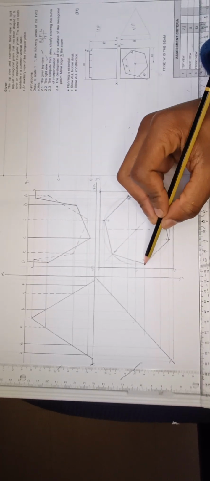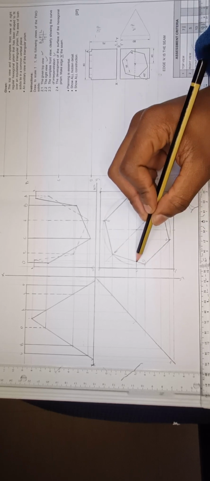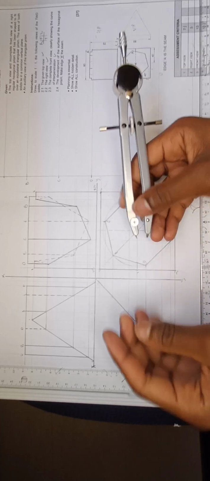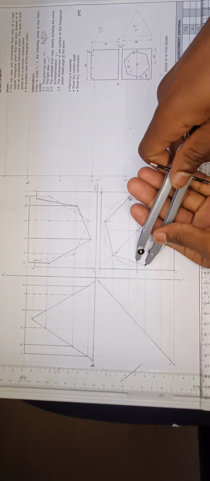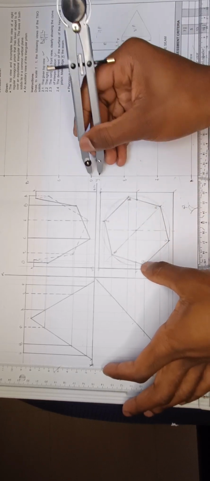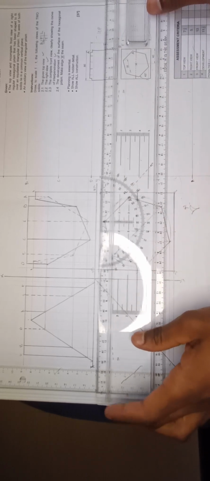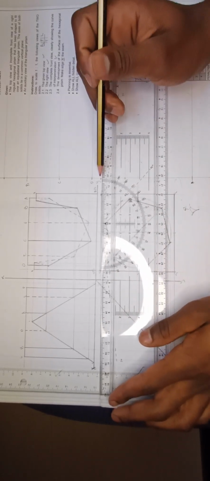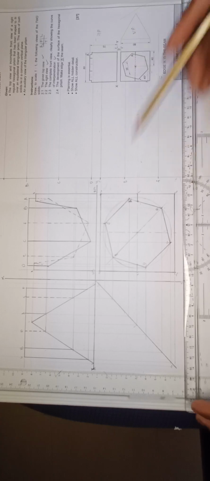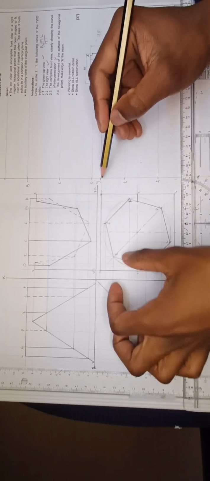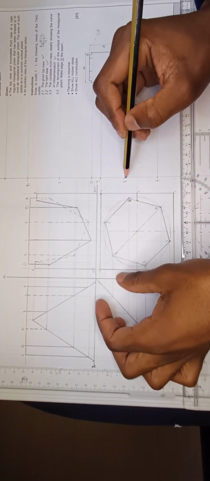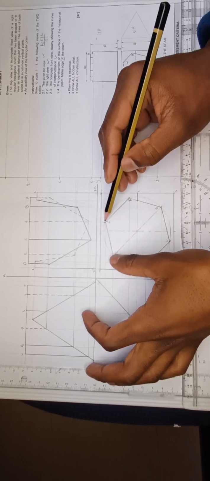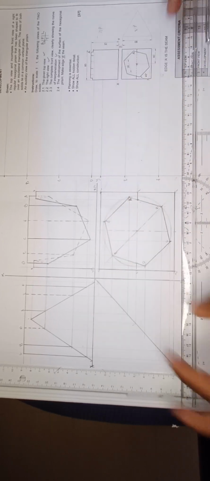And then from D, I can't go straight to E because I come across line 1 again. So I will need to take this distance here from D to here, and feature it on line D that goes to E. Construct on my line. And then from here, that's when I can go to E. And then from E, I can now go to F, and from F, I can now go to A.